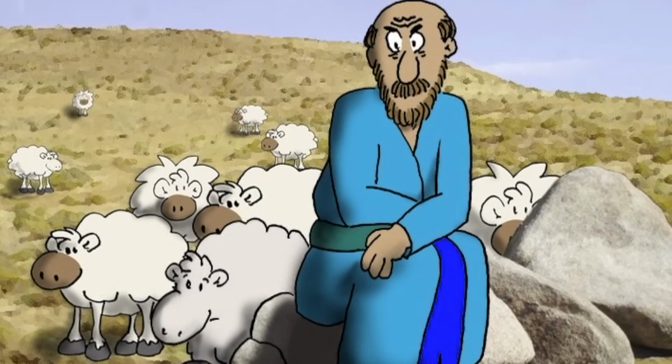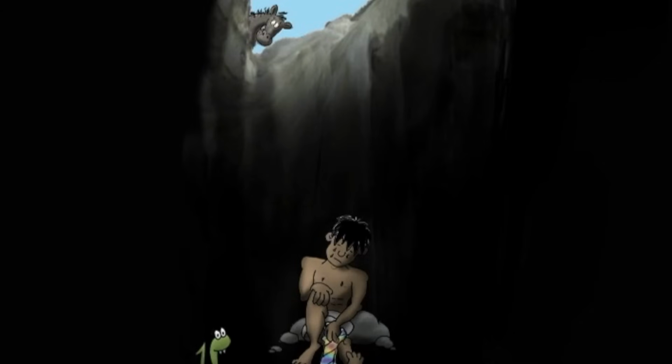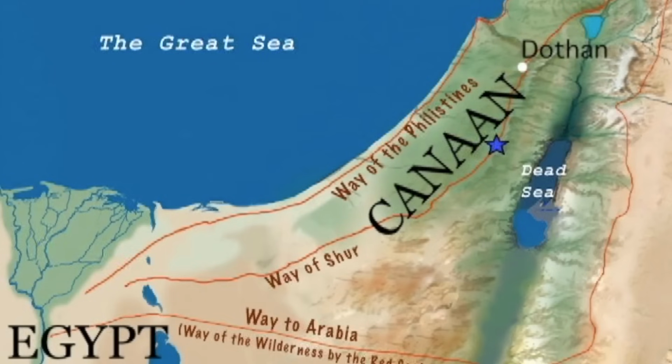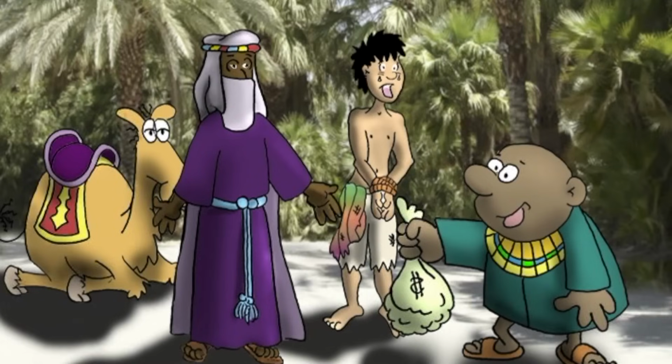The oldest brother, Reuben, said, "Let's throw him into a pit." He secretly planned to rescue Joseph and return him to his father. They removed Joseph's coat and threw him into an empty pit. While Reuben was gone, the other brothers stopped a passing caravan and sold Joseph to some Midianite traders for 20 pieces of silver. These men took Joseph to Egypt and sold him to Potiphar, the captain of Pharaoh's guard.